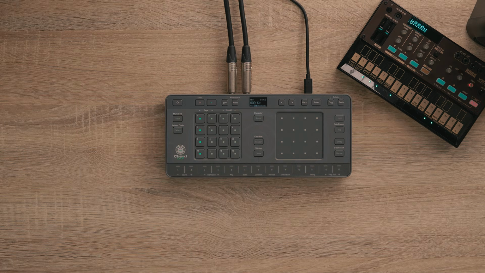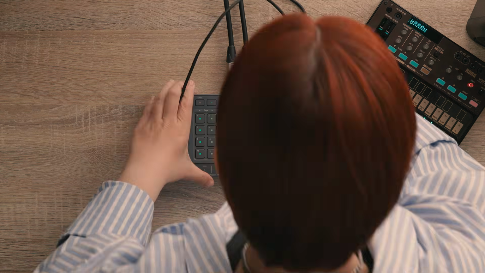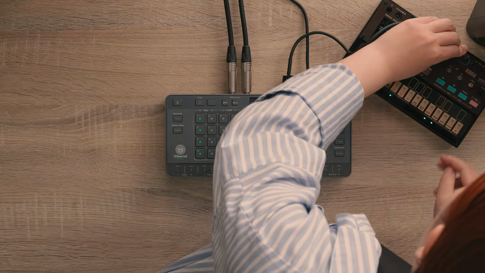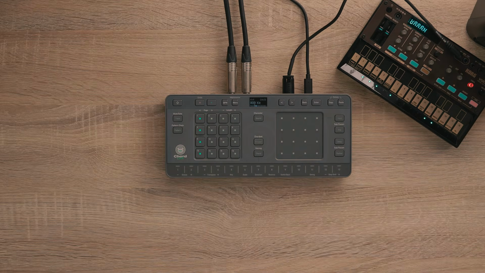To send clock and start-stop signals to an external MIDI device from Chordcat, use a MIDI cable to connect Chordcat's MIDI output terminal to the MIDI in terminal of the external synth. MIDI clock controls the timing and tempo, and start-stop enables devices to activate playback. In this setup, Chordcat is the transmitter and the external synth is the receiver.